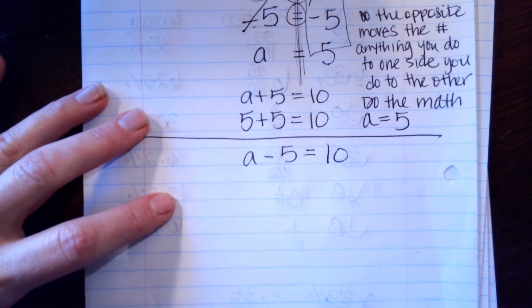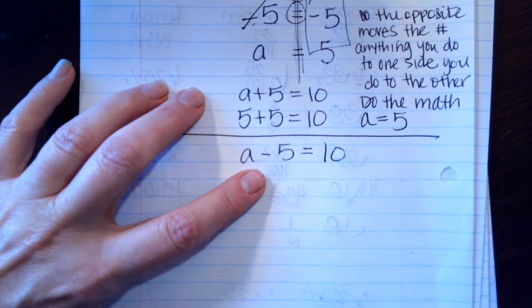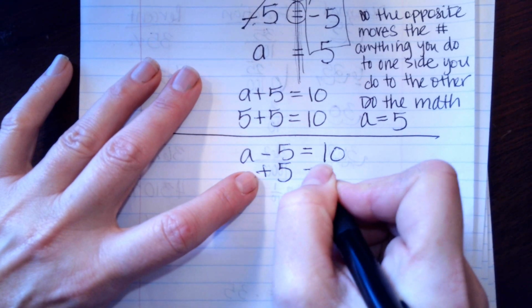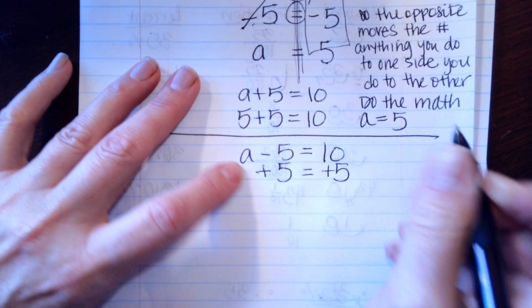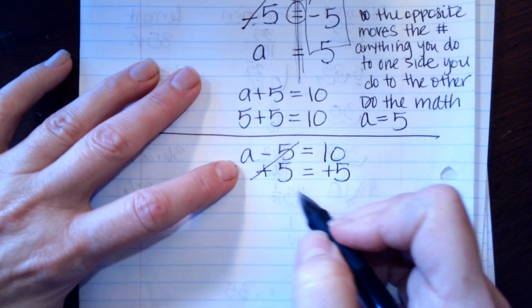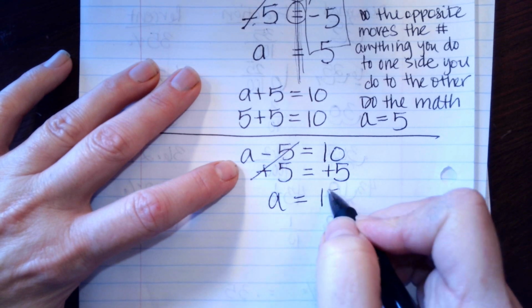First thing is we write the equation, which I did. I'm going to do the opposite. They're subtracting 5, so I'm going to add 5. And then anything I do to one side, I do to the other. So this cancels each other out. What's left on this side is A, and then 10 plus 5 is 15.